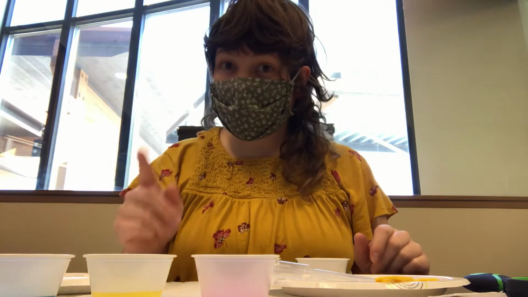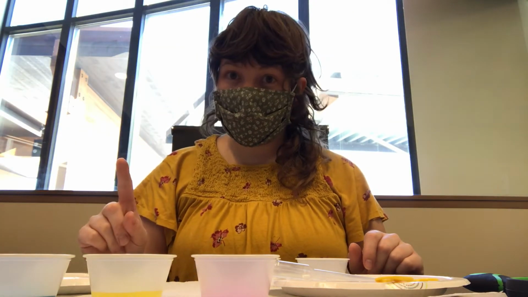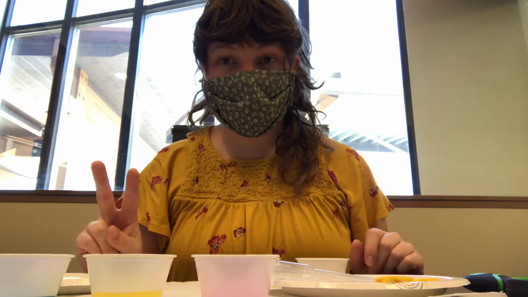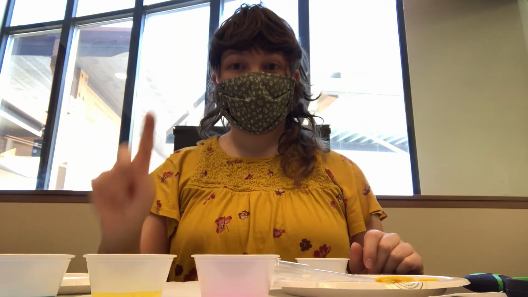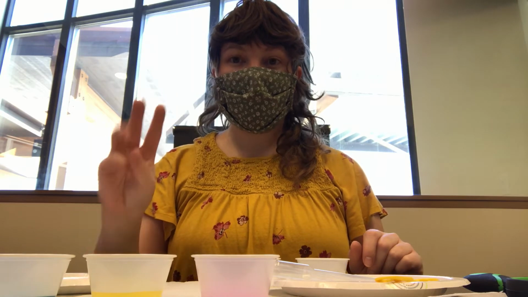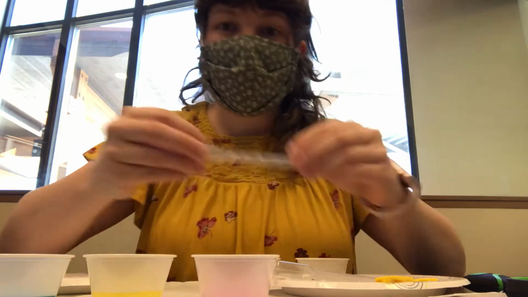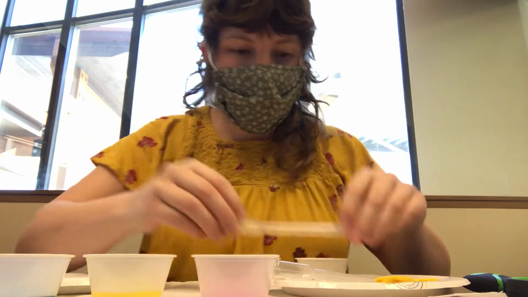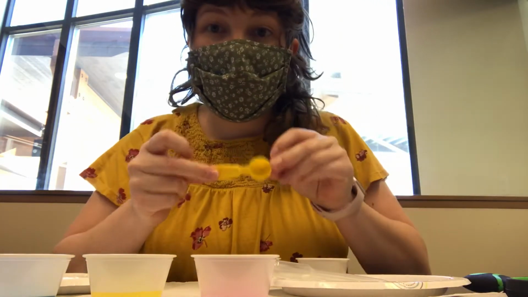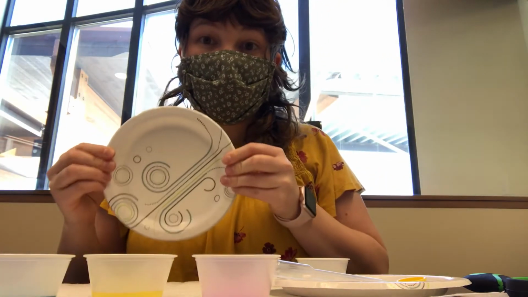So instead of just water today, we're also going to have colored corn syrup and oil. So we will still have colored water, colored corn syrup, and oil. Each friend today is going to get their own eyedropper, their own spoon, and their own plates.